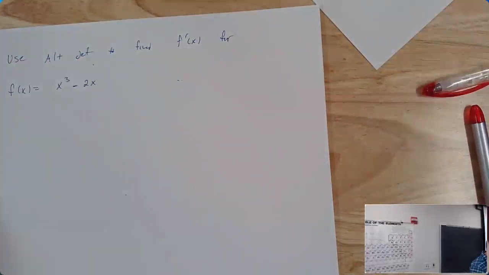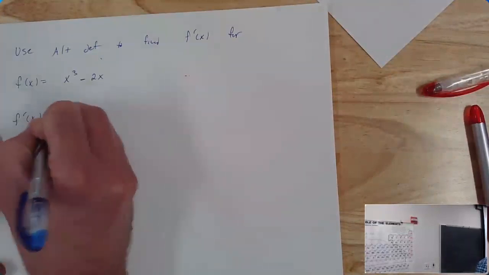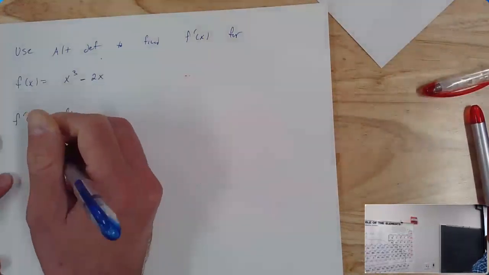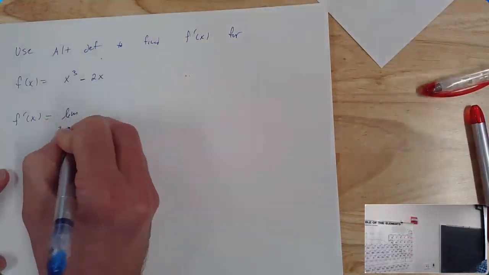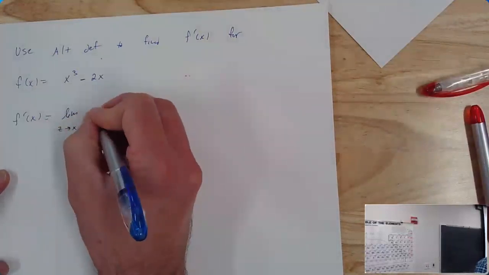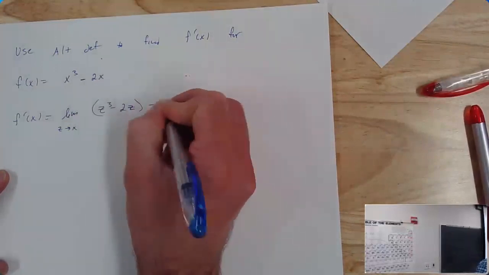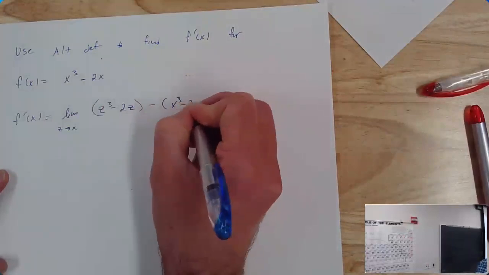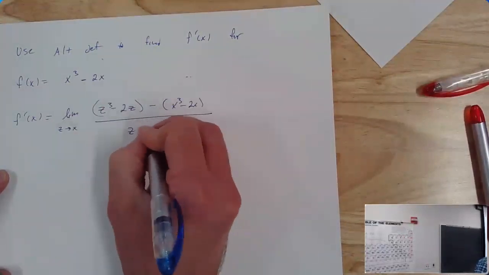All right, so let's see what we've got here. f prime of x is the limit. I always forget, z approaches x, right? Yeah, z approaches, or whatever you like, but z approaches x of z cubed minus 2z minus x cubed minus 2x over z minus x.